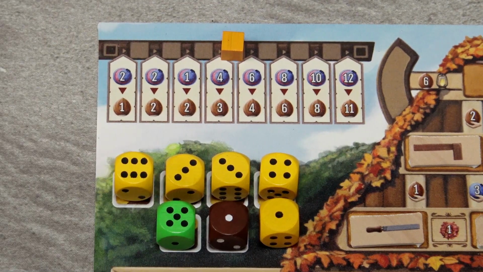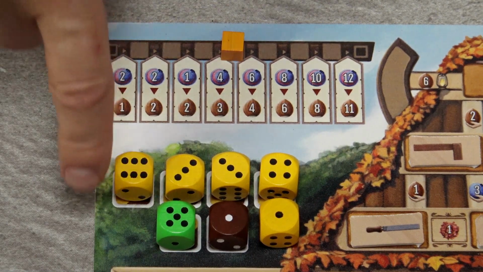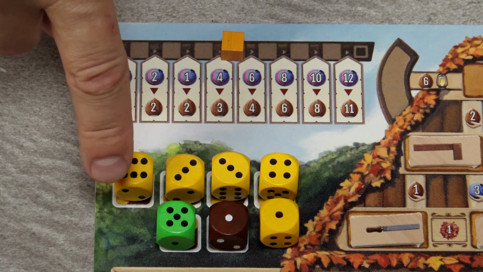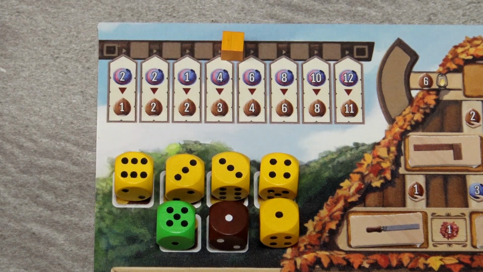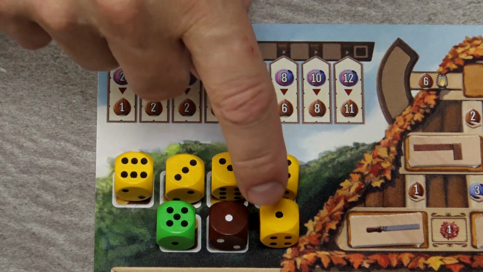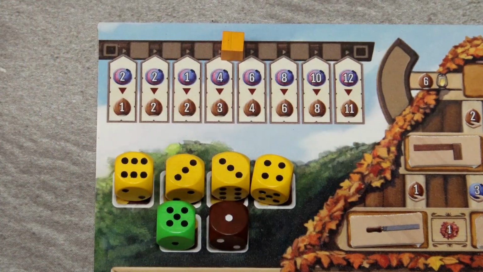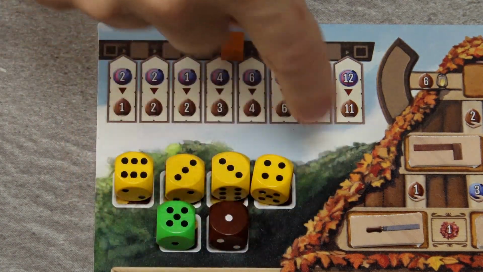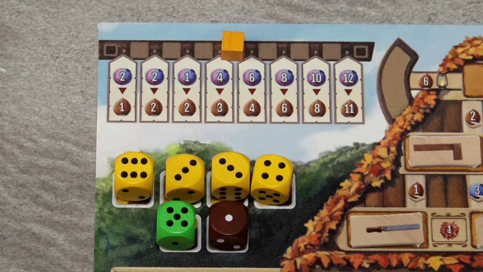Then in the second step, at the end of your turn, if you have more than 6 dice in your supply, you have to discard down to 6 and you choose which dice you would discard. Only consider the dice in your supply, not the dice in your pots.